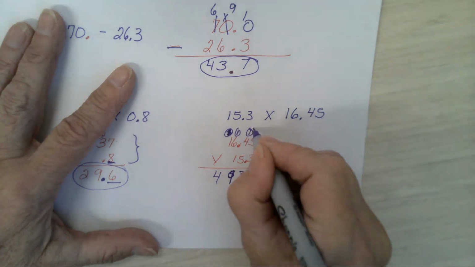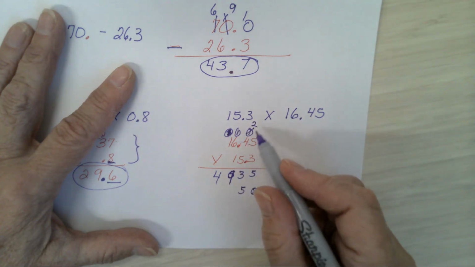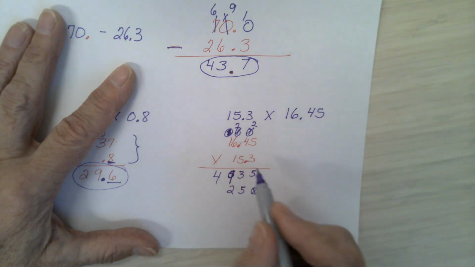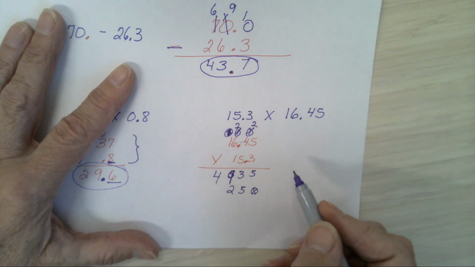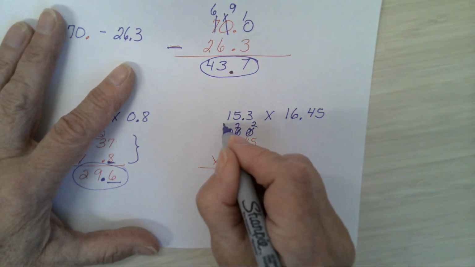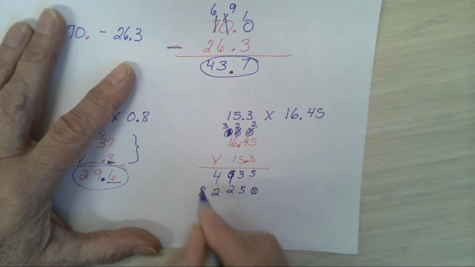Put down a 5, carry a 2. 5 times 4 is 20, plus 2 is 22. Put down a 2, carry a 2. 5 times 6 is 30, plus 2 is 32. Put down a 2, carry a 3. 5 times 1 is 5, plus 3 is 8.